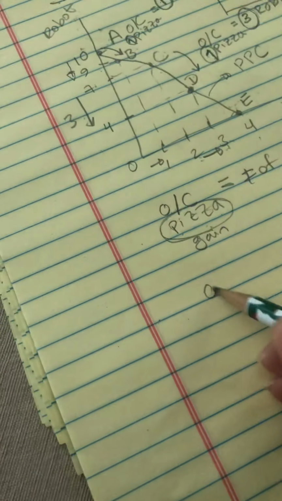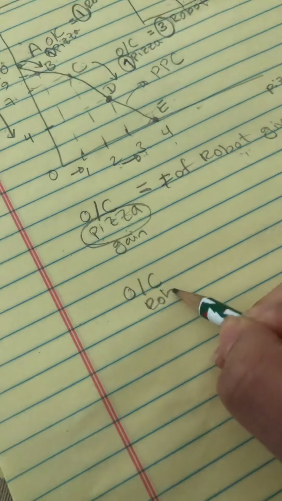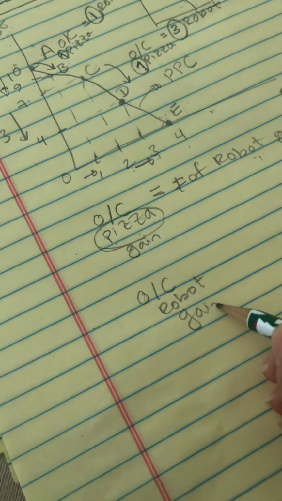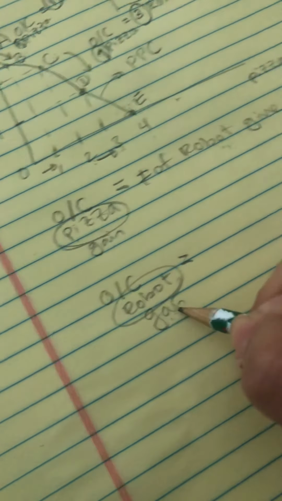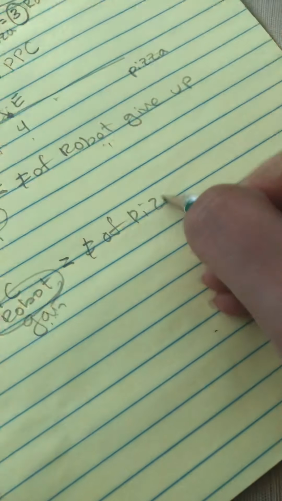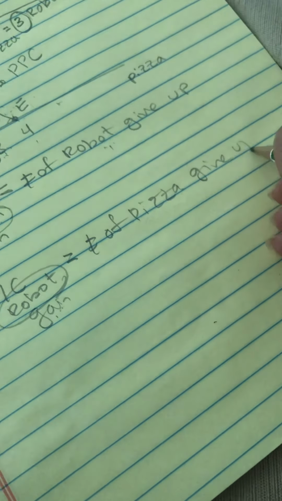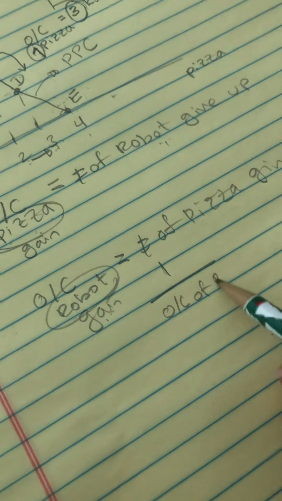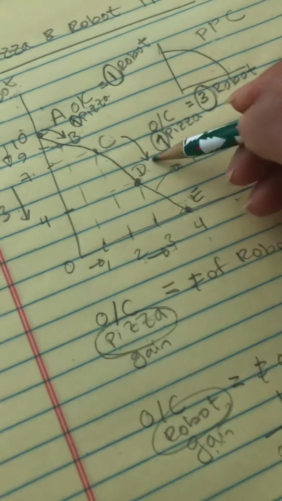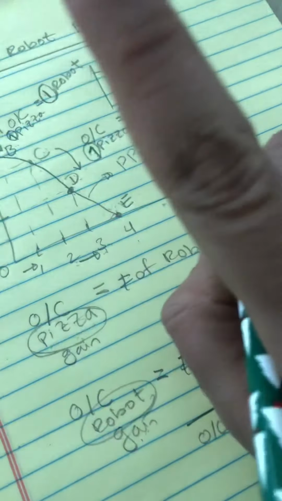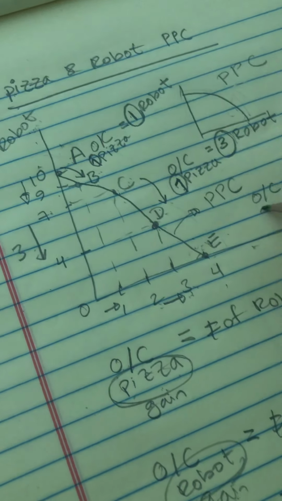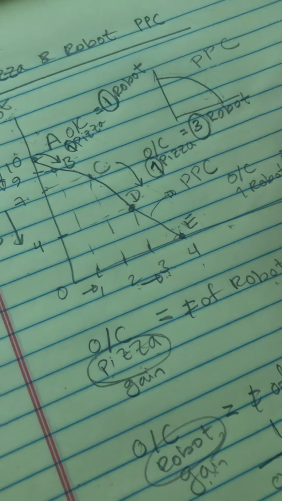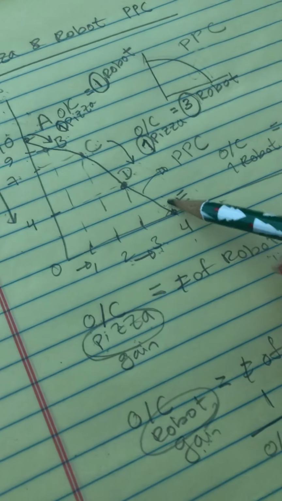The opportunity cost, let's write down the definition. The opportunity cost of robot, again, robot is something that you are gaining, you want to have more, is the number of pizza that you are going to give up. Or I can say that the opportunity cost of robot is 1 divided by the opportunity cost of pizza, and you'll see why. So between E and D, and again, I want to calculate the opportunity cost of one robot here, okay? One robot.